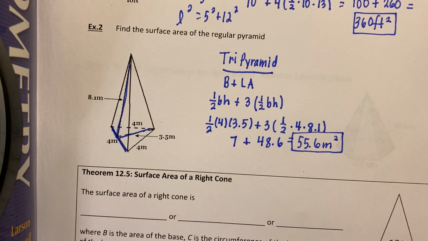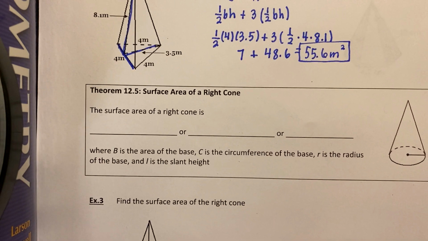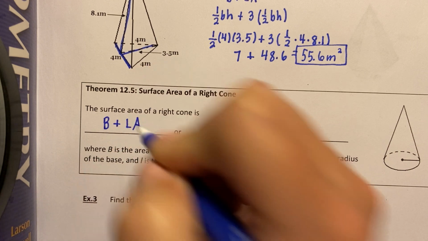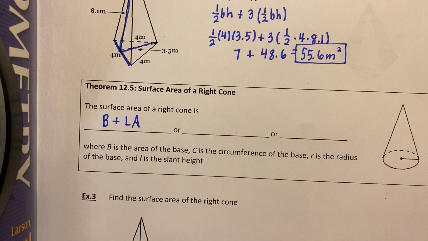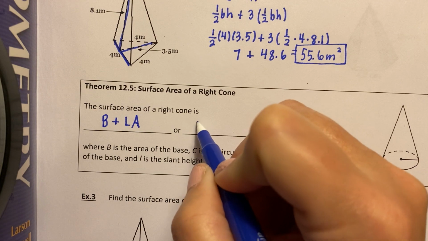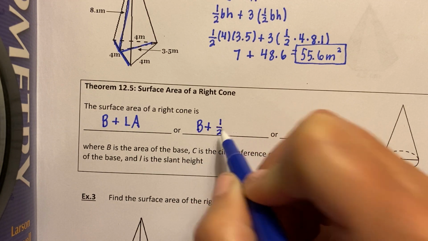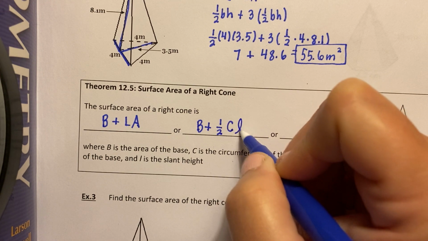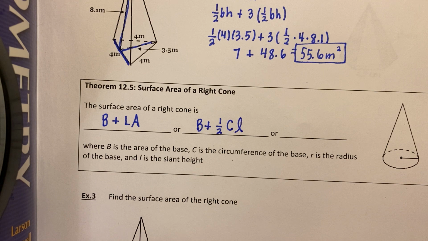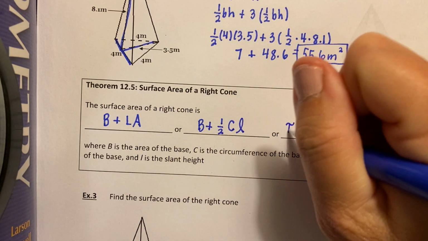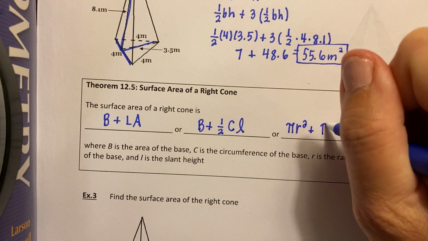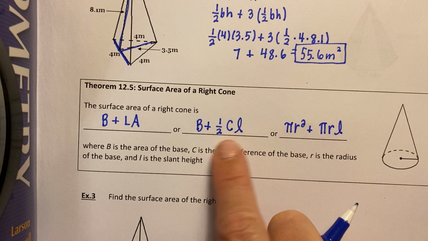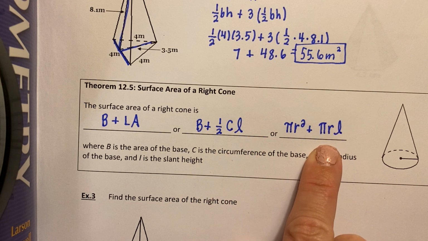Okay, moving on to cones. So if you think about a cone, it's going to be the base, obviously, plus the lateral area. Okay, but this gets tricky because you've got the circular part involved. So the other way, like we talked about on the front, it could be 1/2 perimeter times the slant height. Well, perimeter of a circle is circumference, okay, times the slant height. So the area of this base is just pi r squared. And this back half becomes pi RL, because the circumference of a circle is 2 pi r, so 1/2 of 2 pi r would just be pi r.